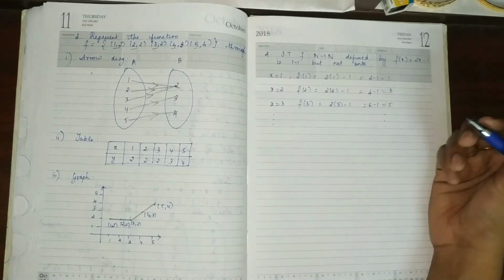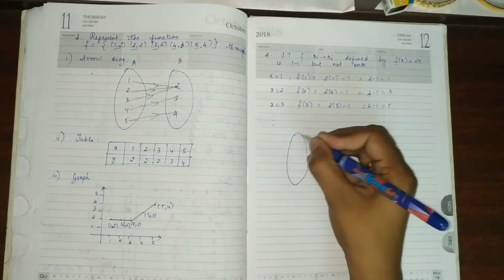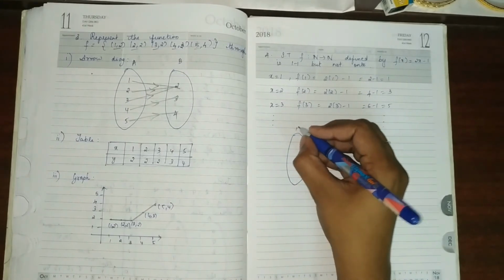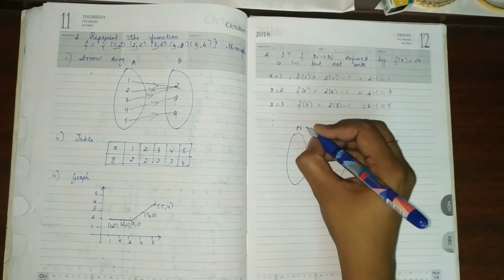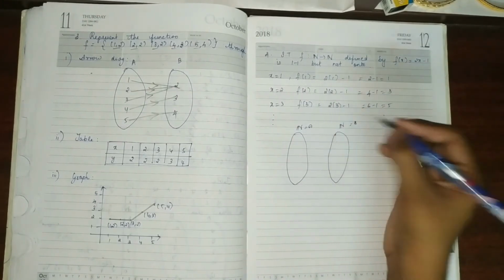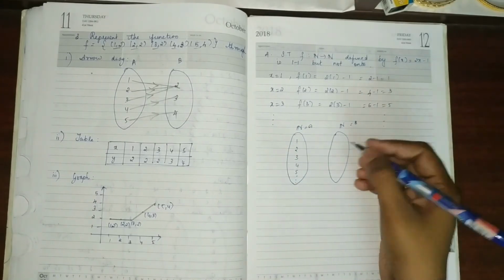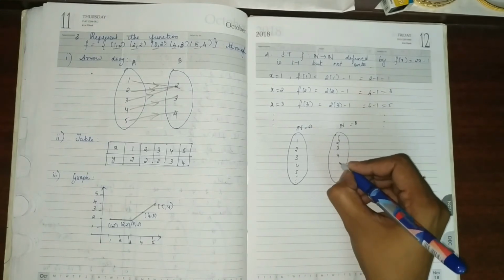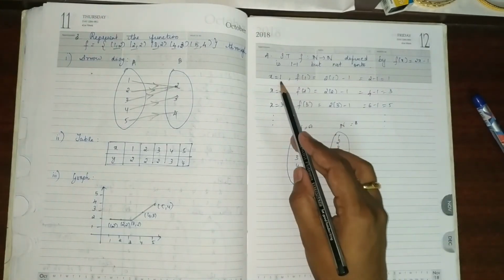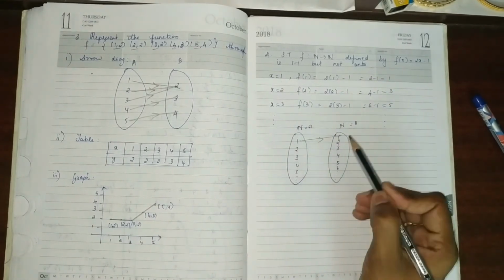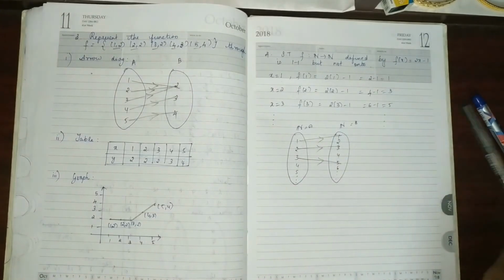Now to check whether it is 1 to 1, we'll have to draw the domain and the codomain. I'll take this set. It is from the natural numbers to the natural numbers, or you can also write it as A and B. So natural numbers 1, 2, 3, 4, 5 and it goes on. Similarly here 1, 2, 3, 4, 5, 6 and it goes on. Now map the elements: 1 with 1, 2 with 3, 3 with 5 and it goes on like this.